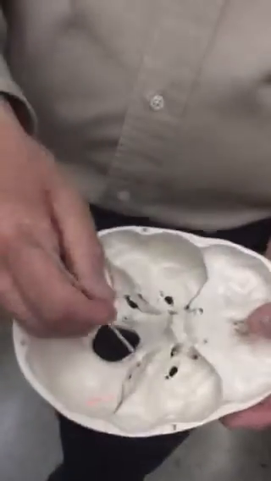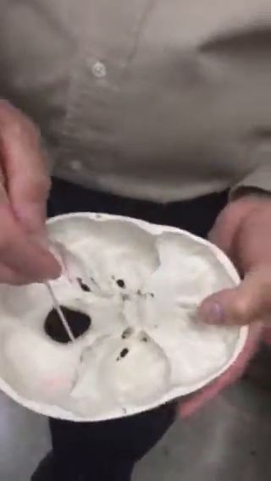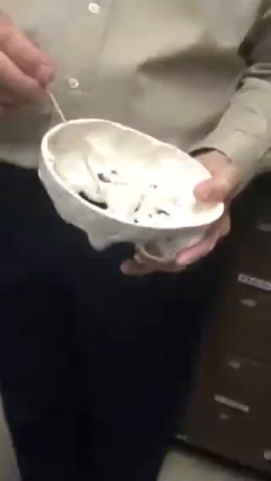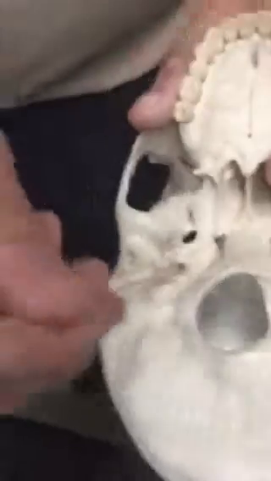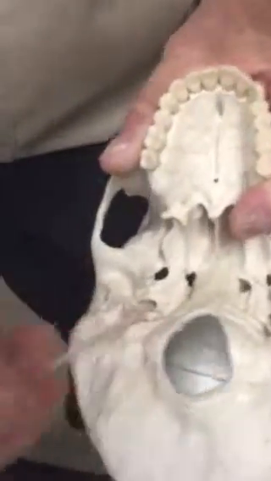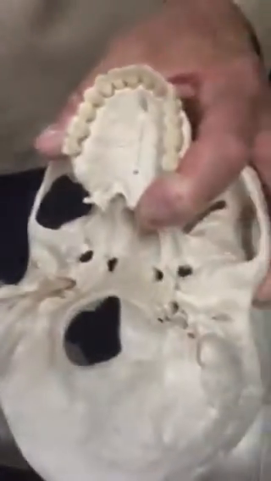The opening on either side of the foramen magnum is called the hypoglossal foramen, right here. The opening just anterior is called the jugular foramen, and the carotid you can only see from the bottom. It's located right here. That's the carotid canal.